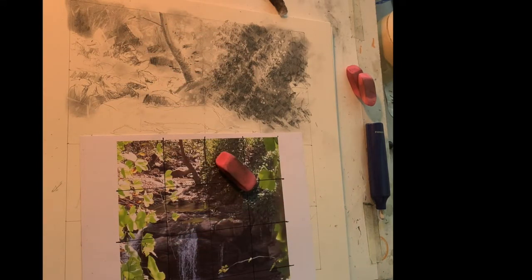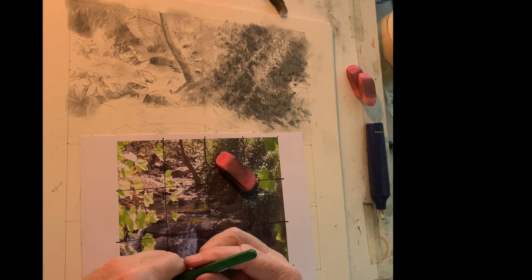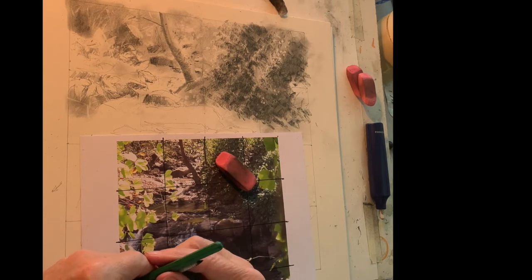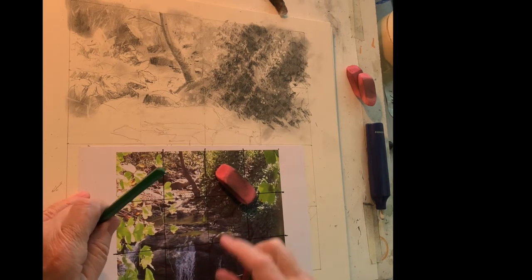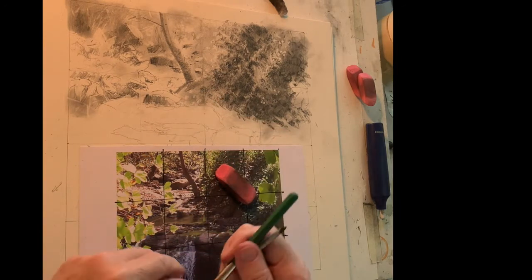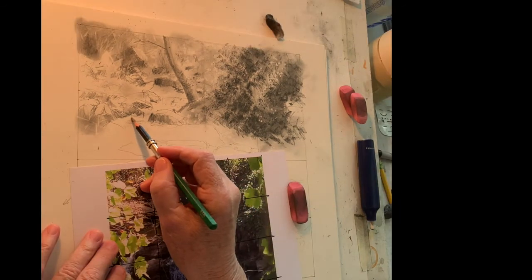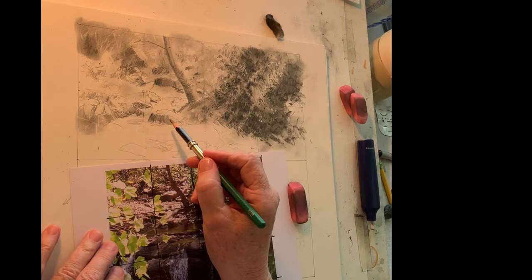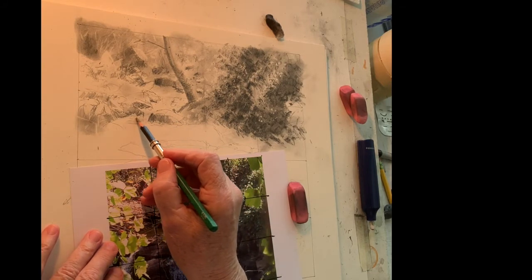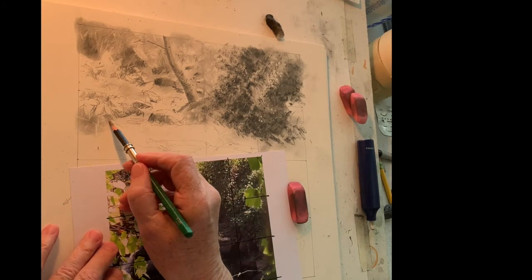Okay. I think we're pretty much done with that upper area. I'm going to start moving down into this area here, and I'm just going to put in some of this water here, very light.